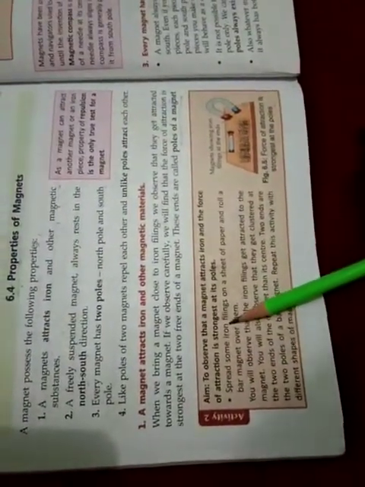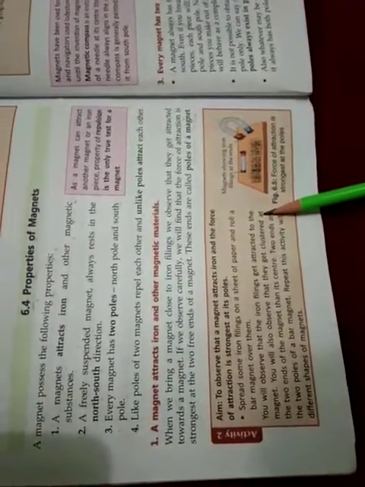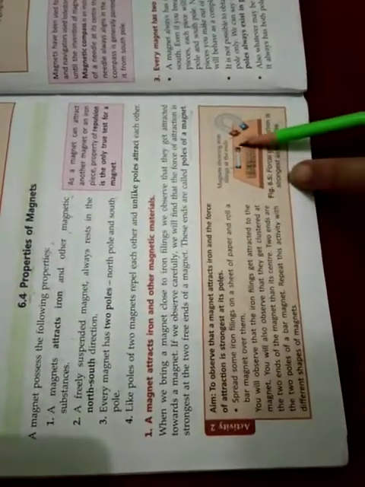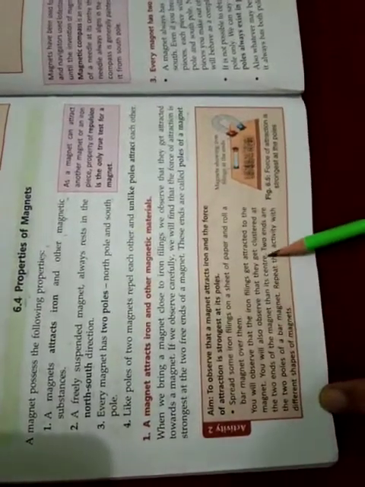Spread some iron filings on a sheet of paper and roll a bar magnet over them. You will observe that the iron filings get attracted towards the magnet. You will also observe that they get clustered. Clustered means इकट्ठी होना, okay, like a group, clustered at the two ends of the magnet rather than its center.